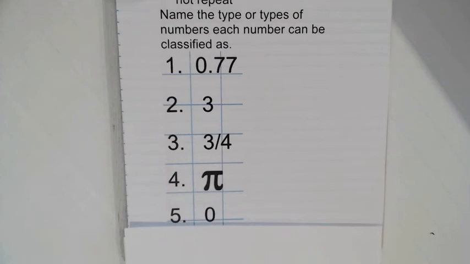0. Is 0 on the natural numbers team? No. You can't count to 0. As soon as you start counting, you start with 1, 2, 3, 4. Is this on the whole numbers team? Yes, it's the special jersey for the whole numbers team. 0 is the one special number.